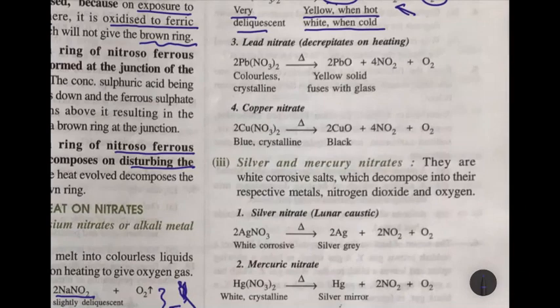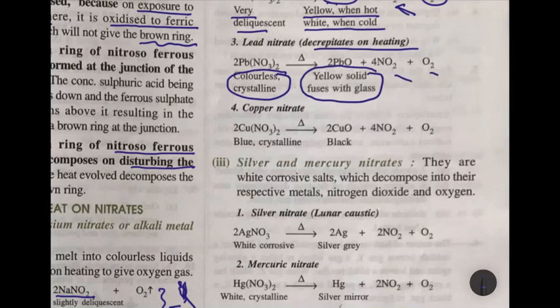Lead nitrate again decrepitates on heating. It will start making that crackling sound. It is again colorless and crystalline. These observations are very, very important children. And it gives a yellow solid which fuses with the glass, that means it sticks to the glass. Then nitrogen dioxide and oxygen. I've already told you, nitrogen dioxide, reddish brown fumes, and oxygen rekindles a glowing splinter. Copper nitrate is blue and crystalline, turns into black copper oxide, nitrogen dioxide and oxygen.